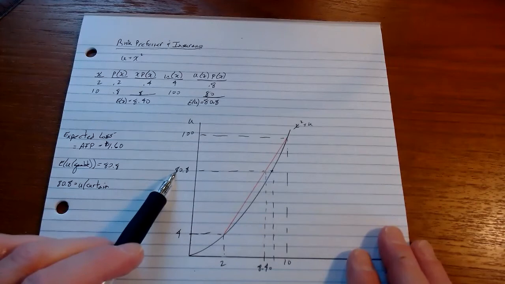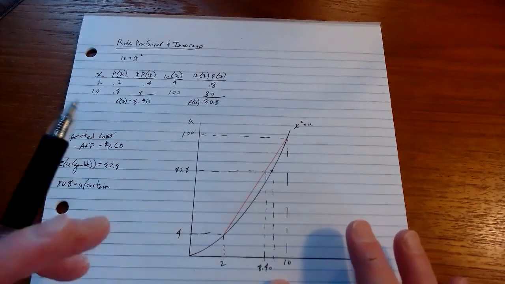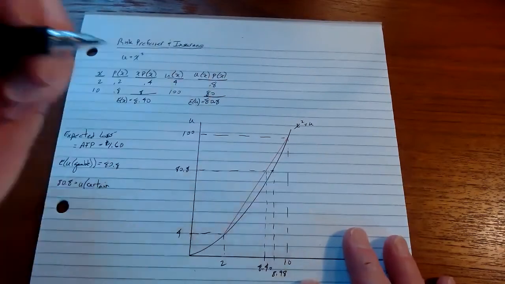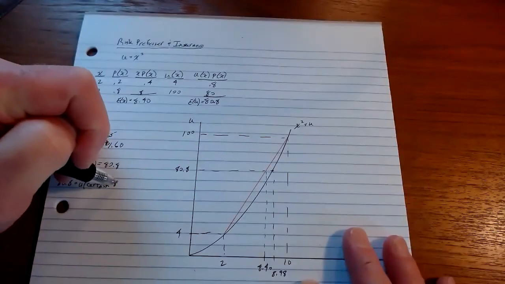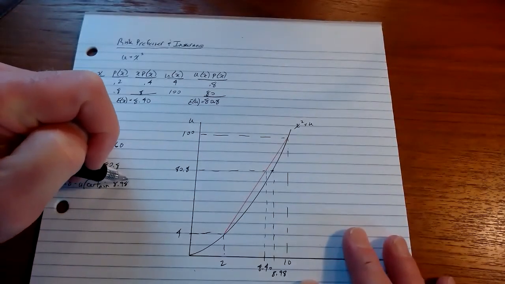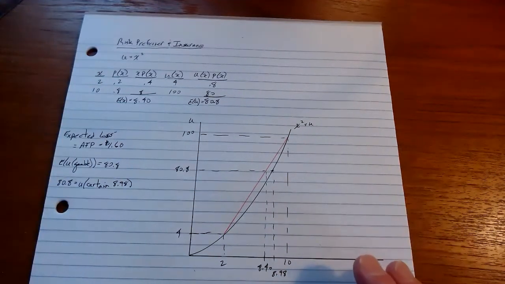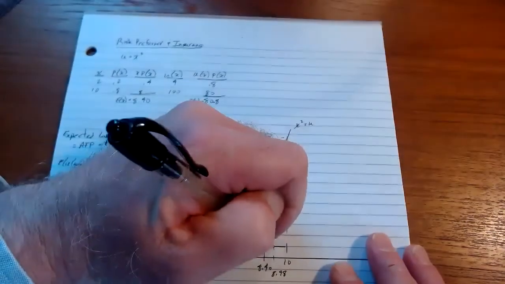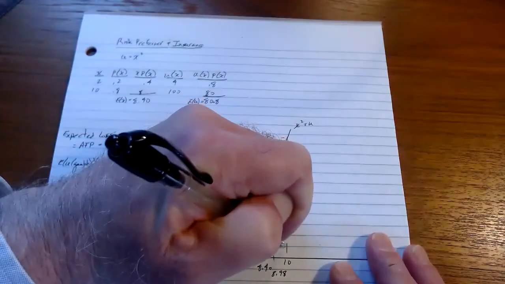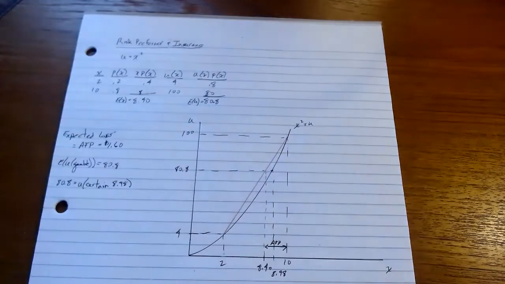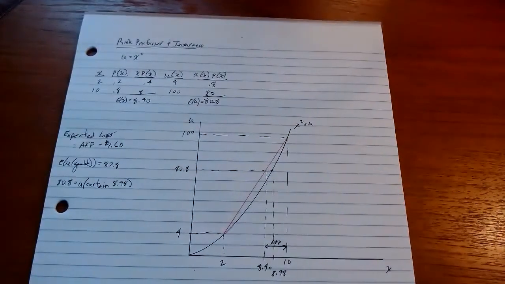If we take 80.8 and take the square root of that, we get 8.98. And so for this consumer, that distance is the actuarially fair premium, or the expected loss.